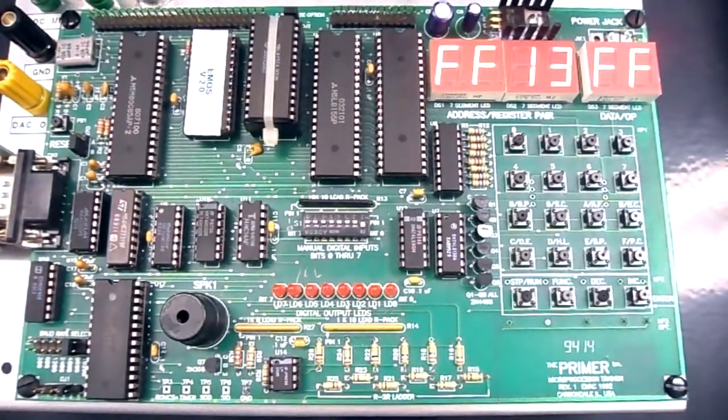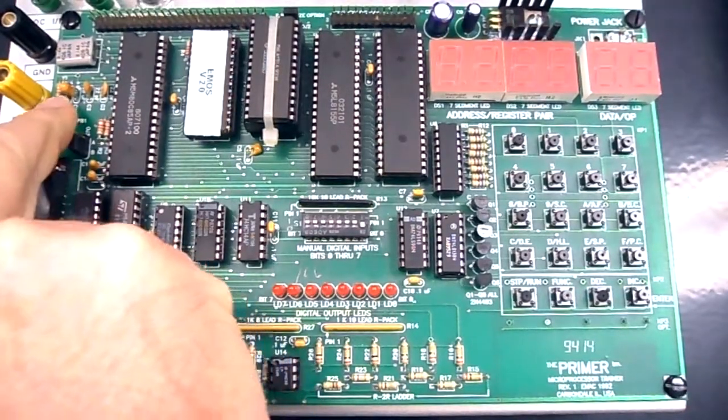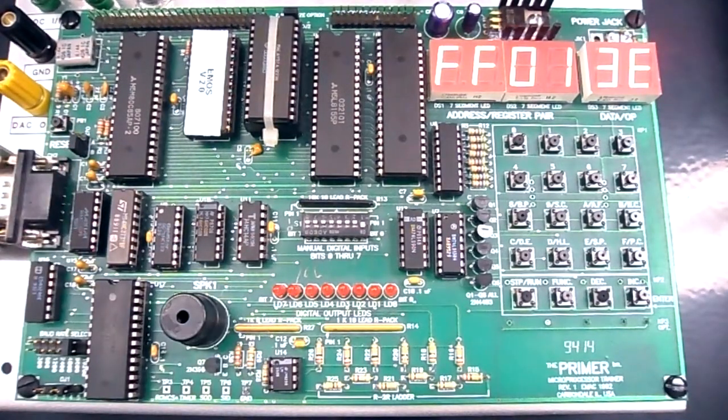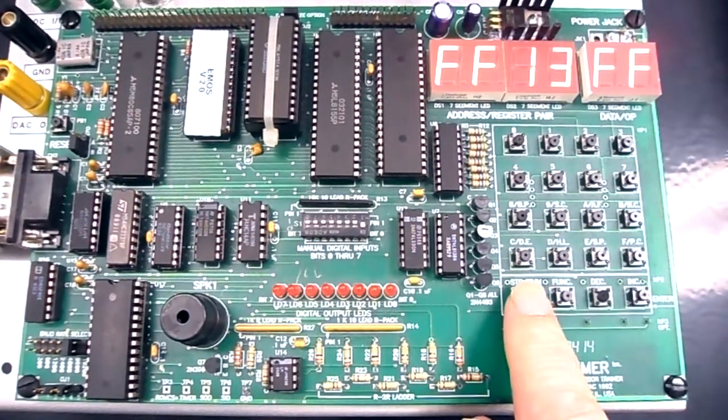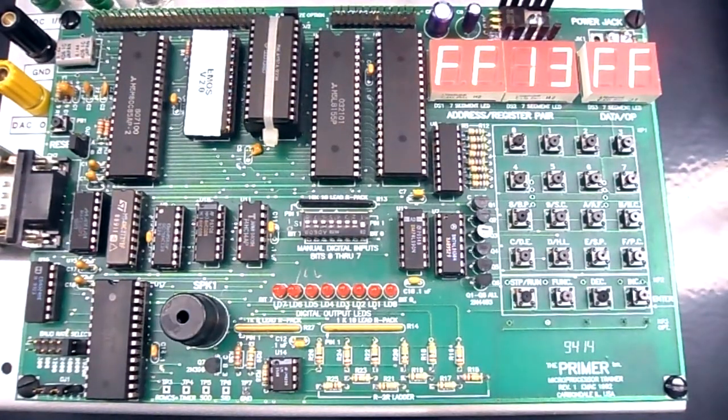So the last thing they want us to do is hit the reset button, and it brings us back to FF01, and we're going to run the program. So we do a function run, and it runs the entire program all the way up to FF13 because the breakpoint is no longer set.